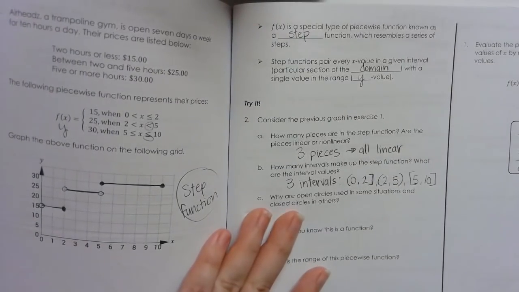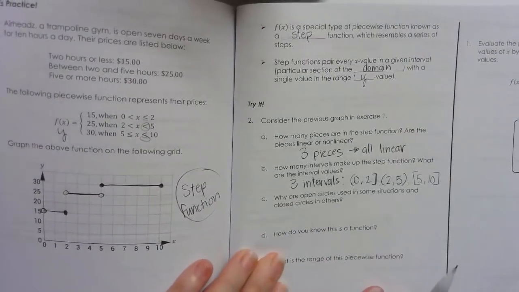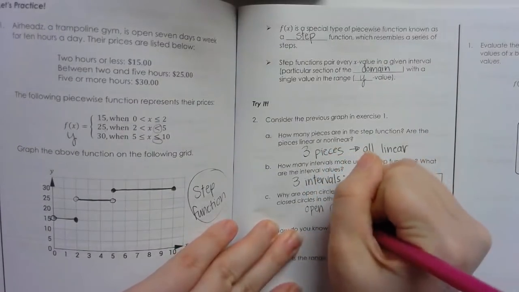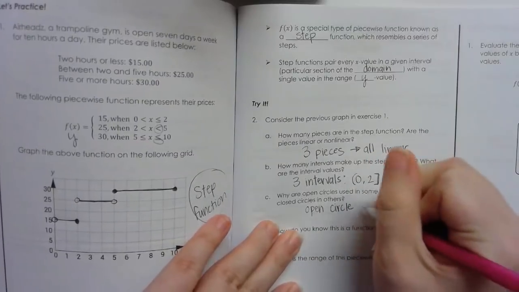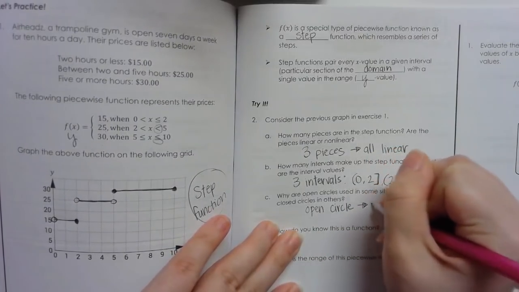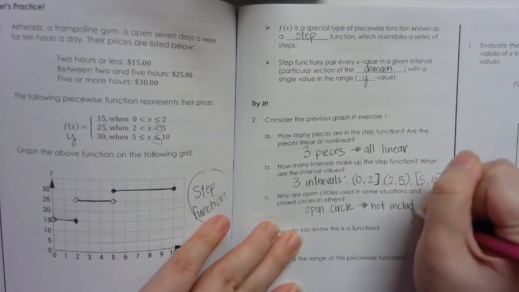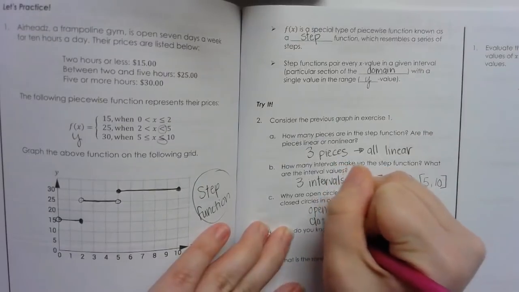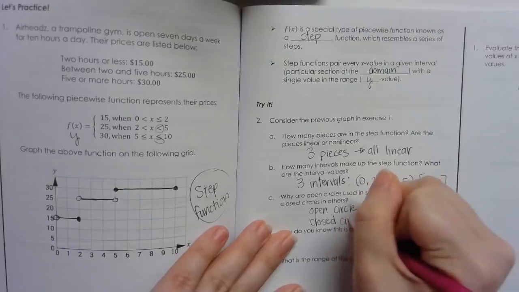So why are open circles used in some situations and closed circles in others? So an open circle means that it is not included in the domain for that function. And a closed circle means that it is included.